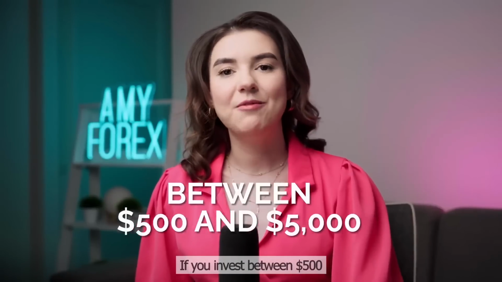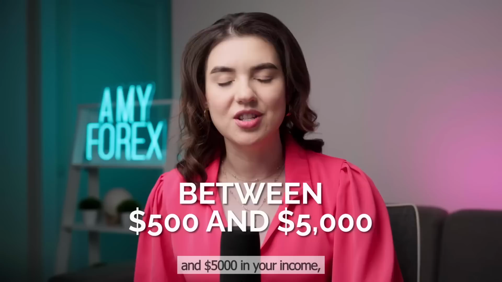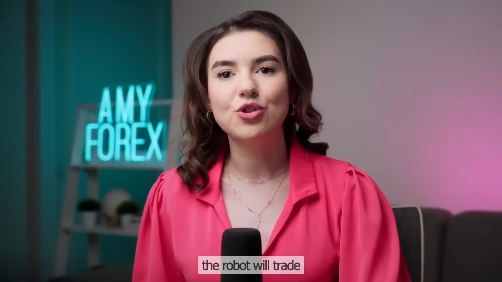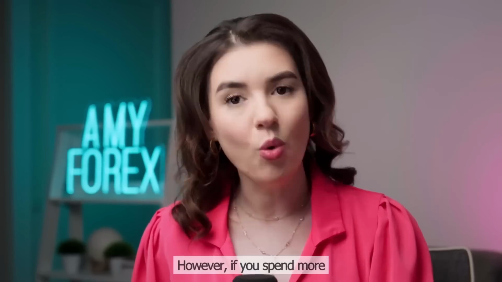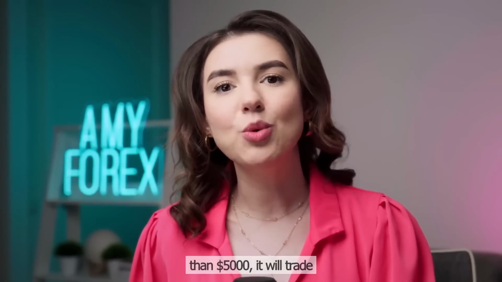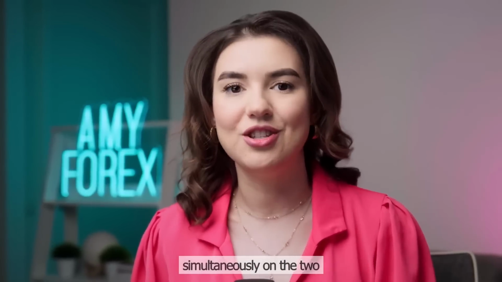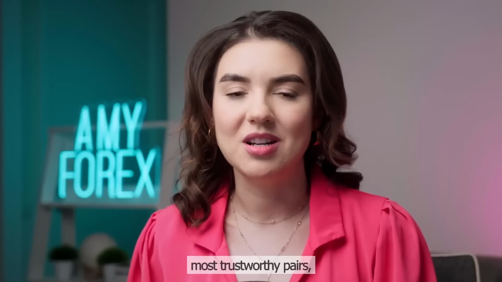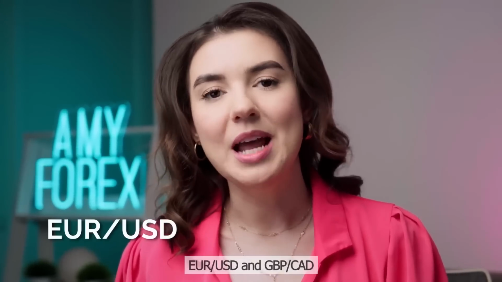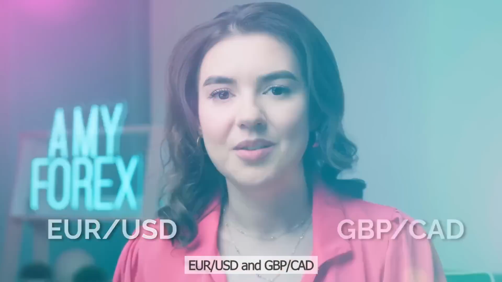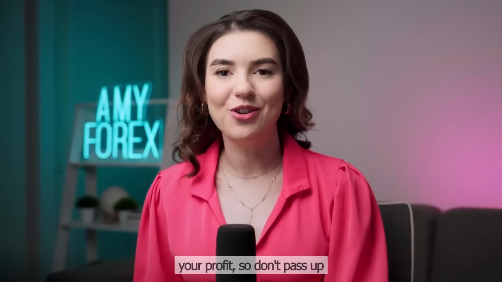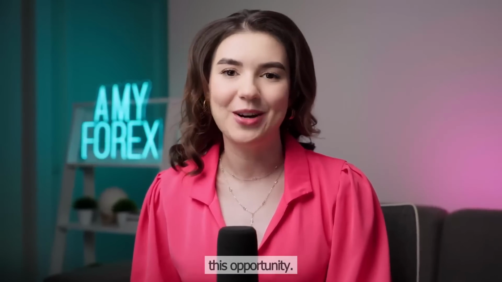If you invest between $500 and $5,000 in your income, the robot will trade on the euro-US dollar pair. However, if you spend more than $5,000, it will trade simultaneously on the 2 most trustworthy pairs, euro-US dollar and pound sterling Canadian dollar. This will considerably boost your profits, so don't pass up this opportunity.